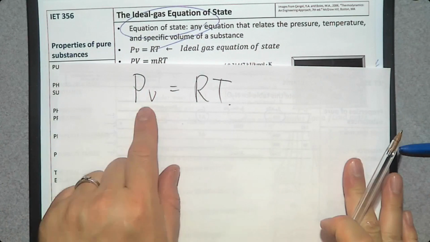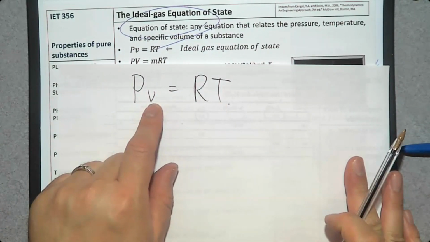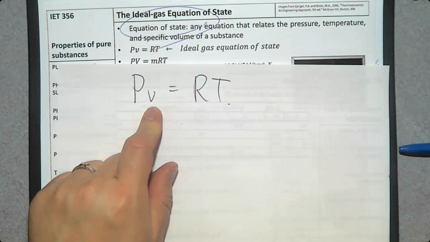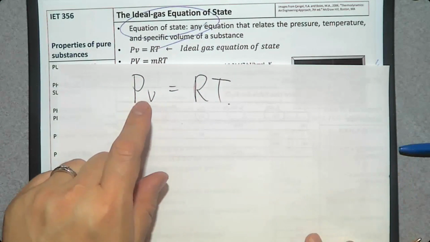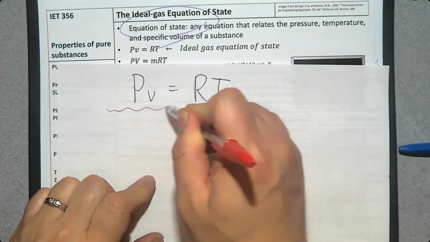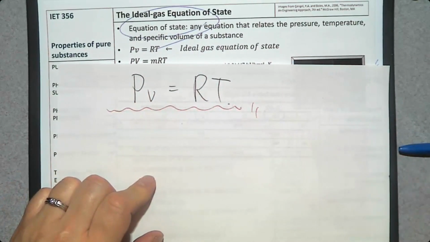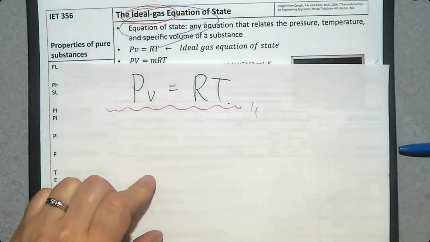That means if you know pressure and temperature, you can determine the specific volume. You don't have to determine the phase change process. You don't have to look for any table. You don't have to do any linear interpolation to evaluate this specific volume. You can get the specific volume directly from this equation when it behaves like an ideal gas.